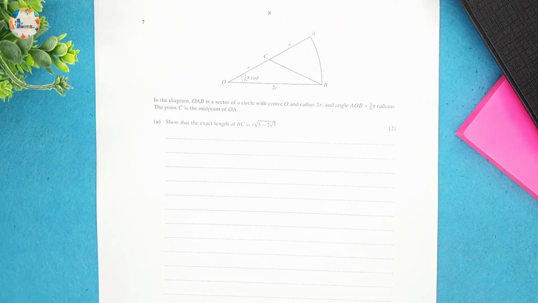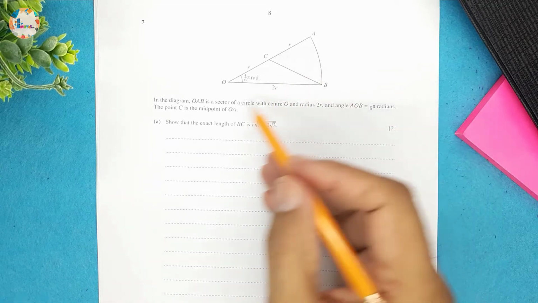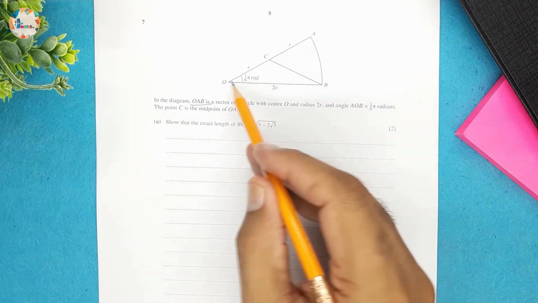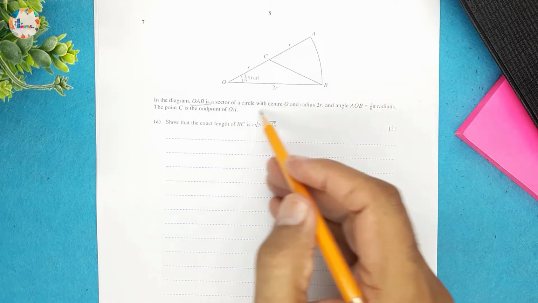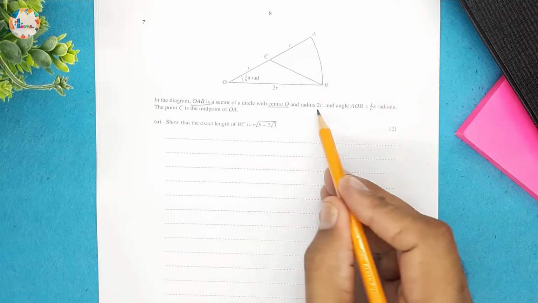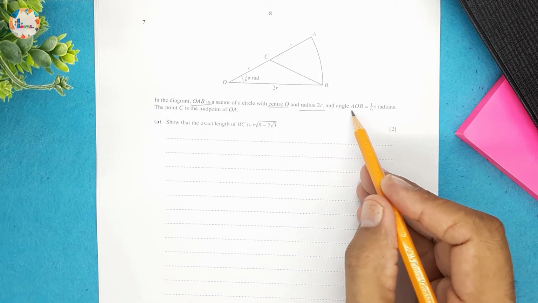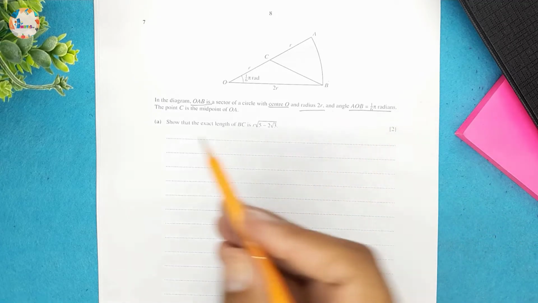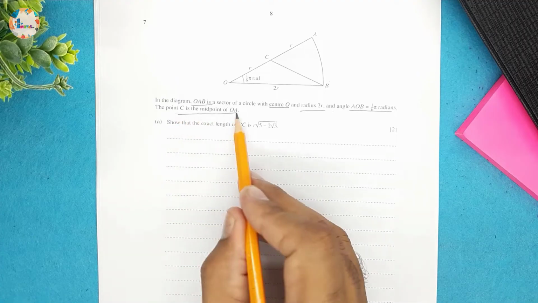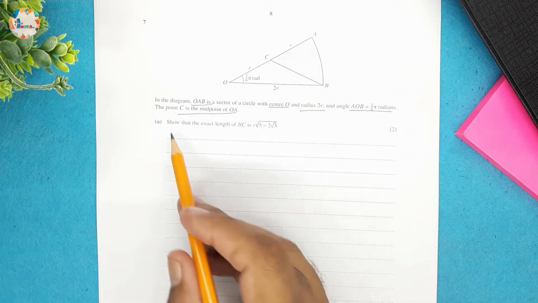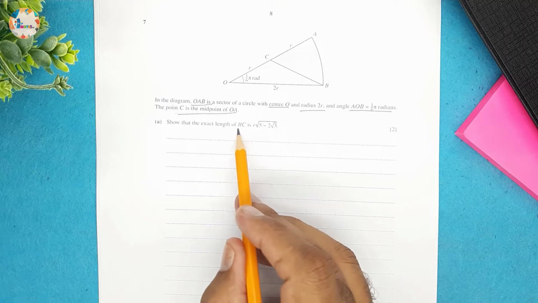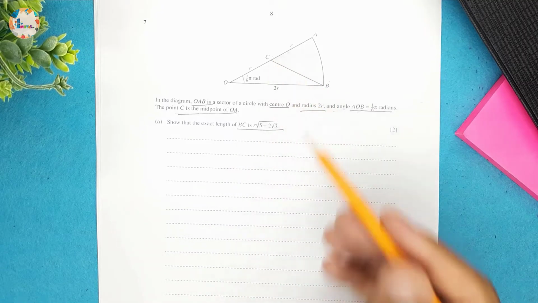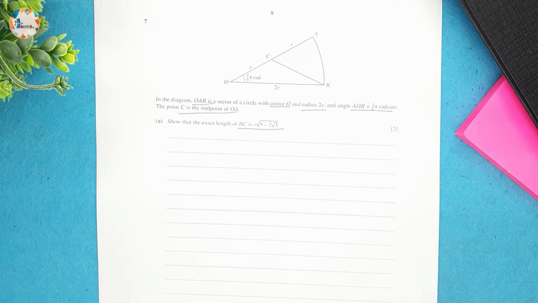Now question number 7. Question number 7 says a diagram is provided. In the diagram OAB is a sector of a circle with center O and radius 2r. The angle AOB is equal to 1 by 6 pi radians. The point C is the midpoint of OA. Show that the exact length of BC is r under root 5 minus 2 root 3.